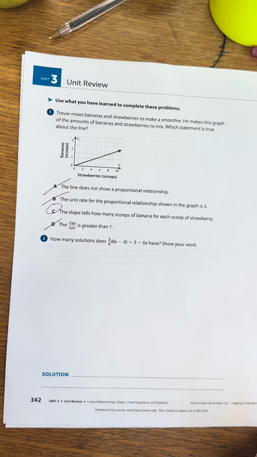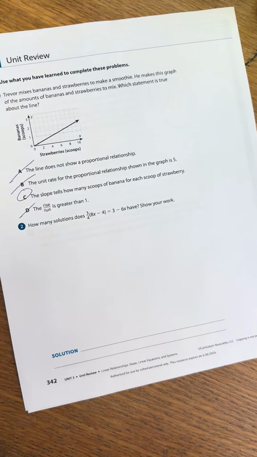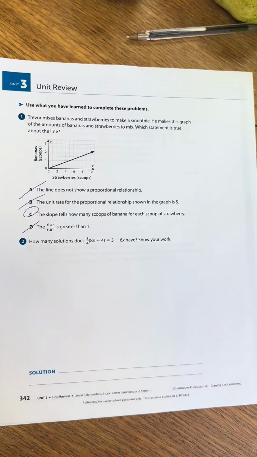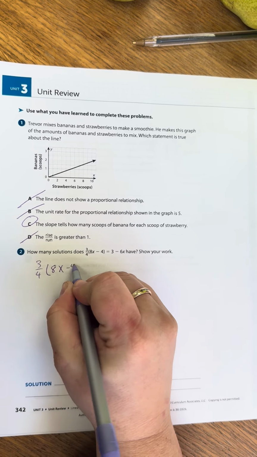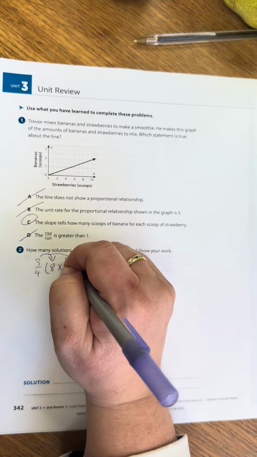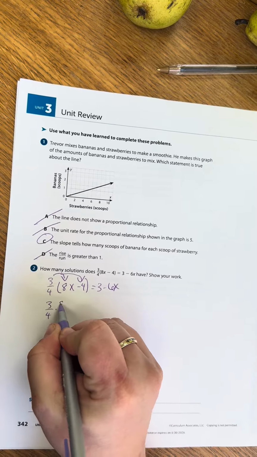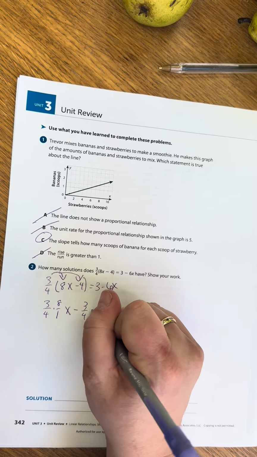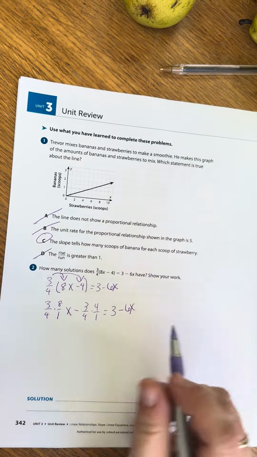All right, question 2. How many solutions does 3/4 times the quantity 8x minus 4 equal to 3 minus 6x have? So basically all you have to do is solve for x. So I'm going to rewrite this. This 3/4 needs to get distributed inside the parentheses. So 3/4 times 8 over 1 x minus 3/4 times 4 over 1 is equal to 3 minus 6x.